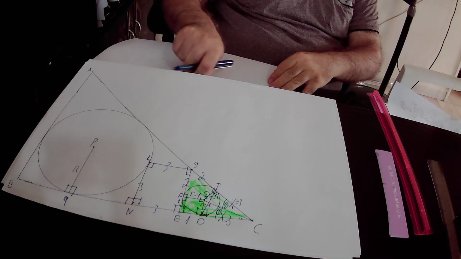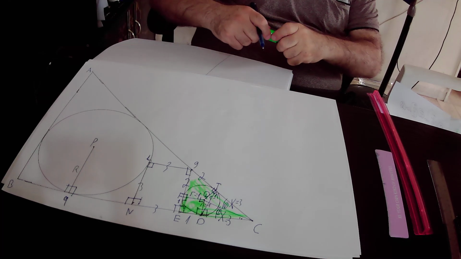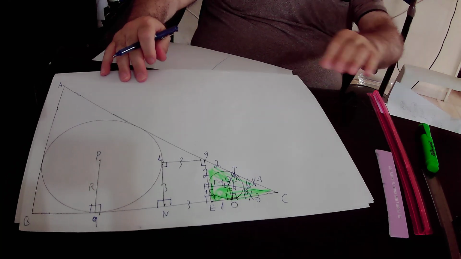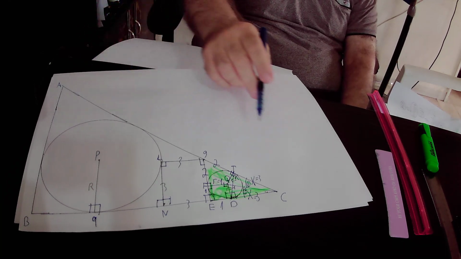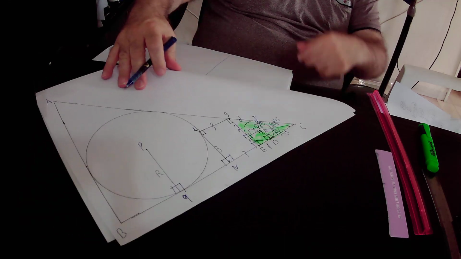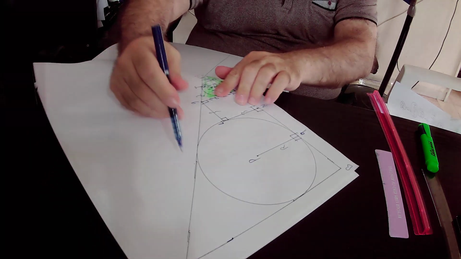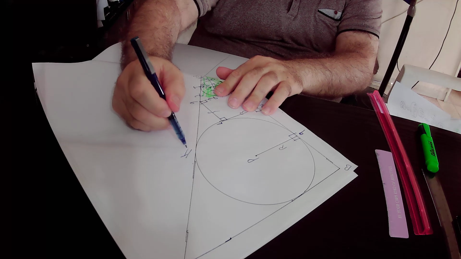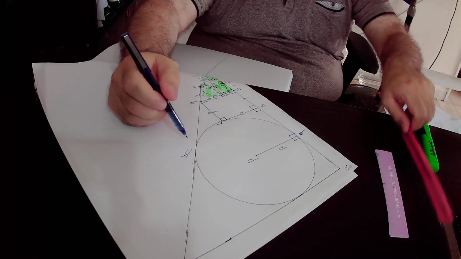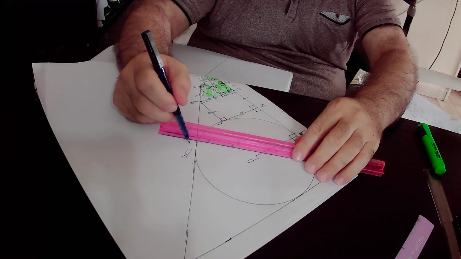In the next step, we will define the point of tangency of tangent AC on the big circle as K. We will join points P and K together by a straight line.